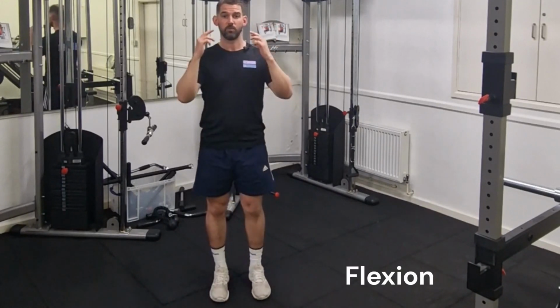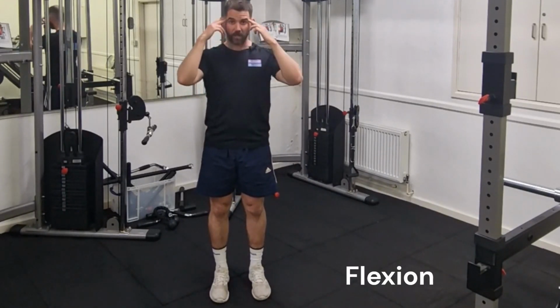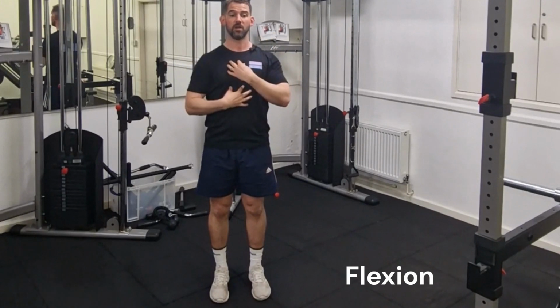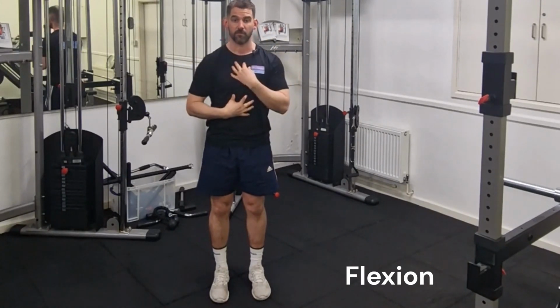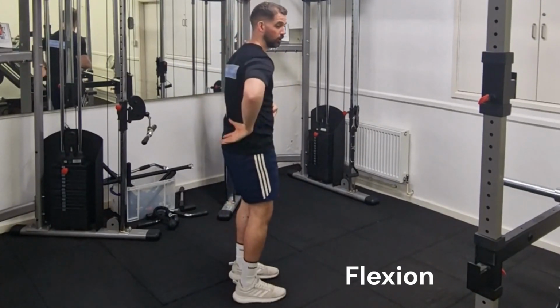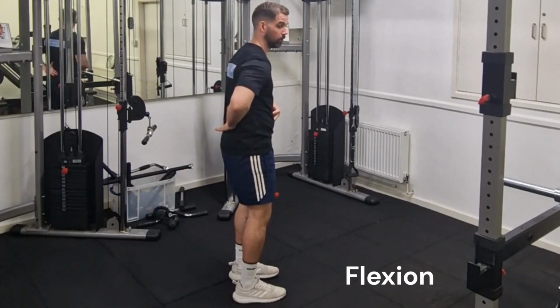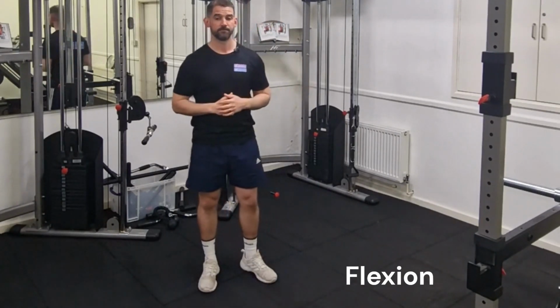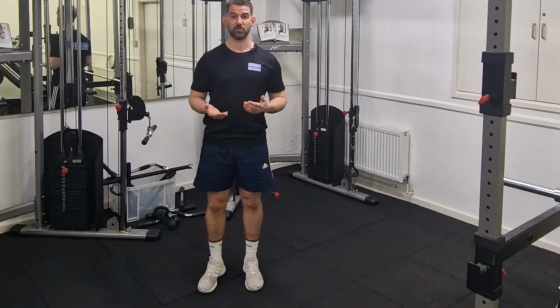So flexion would be either looking down in your cervical vertebrae, doing a sit-up movement in your thoracic, or rounding your lower back off in your lumbar. So that would be flexion. The opposite to flexion would be extension.